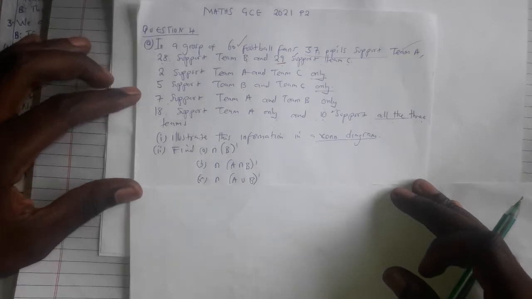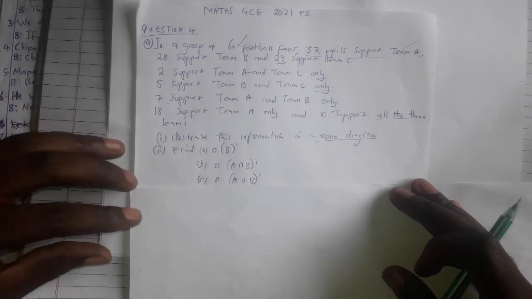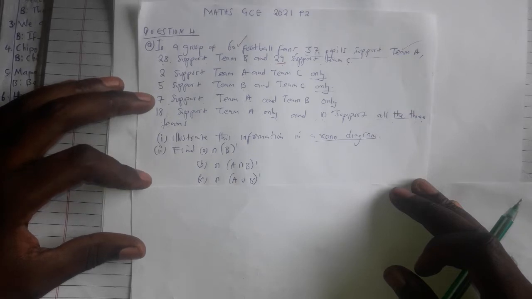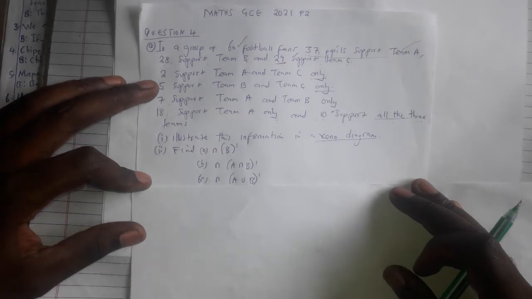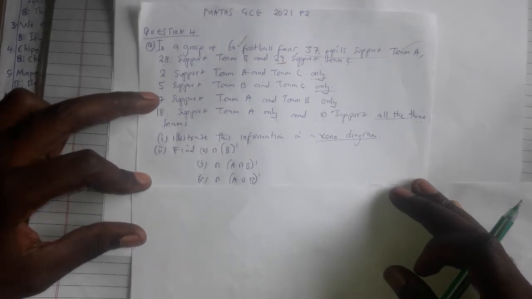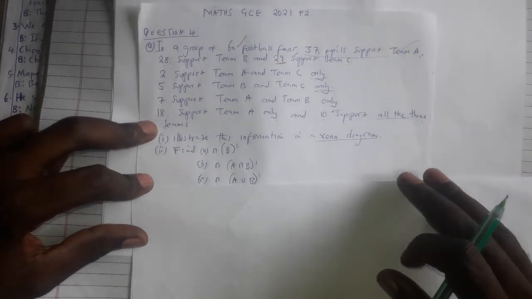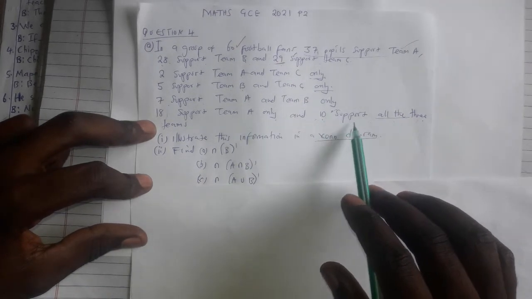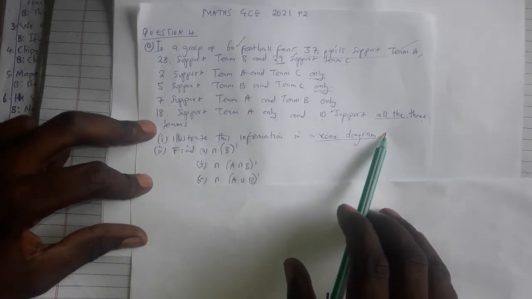Considering question number 4, we have this question saying in a group of 60 football fans, 37 pupils support team A, 28 support team B, and 29 support team C. 2 support team A and team C only. 5 support team B and team C only. 7 support team A and team B only. 18 support team A only. And 10 support all the 3 teams. Illustrate this information in a Venn diagram.